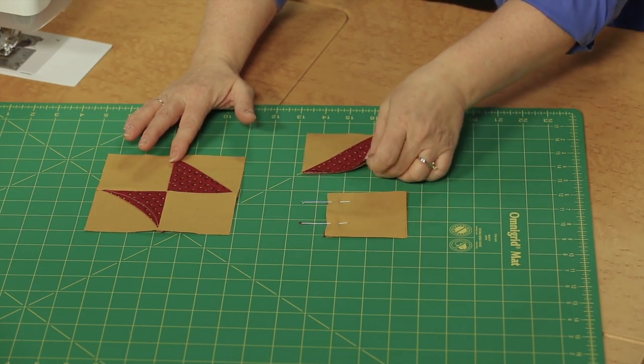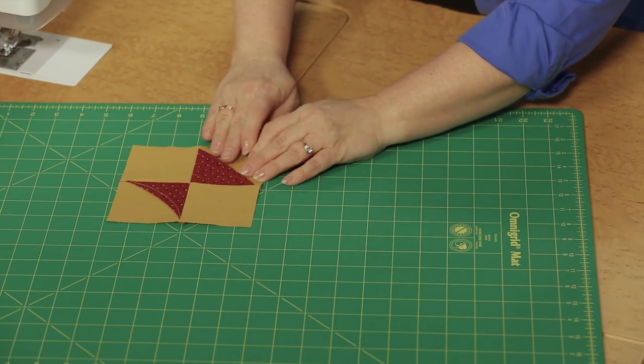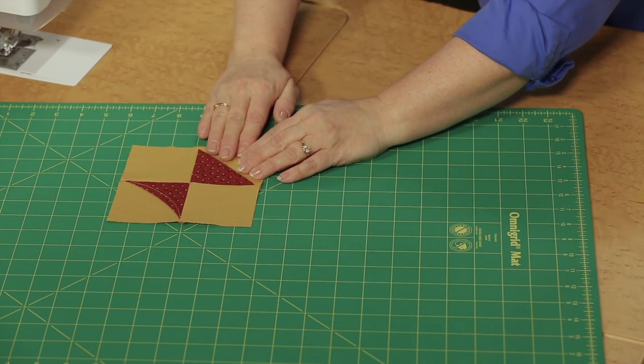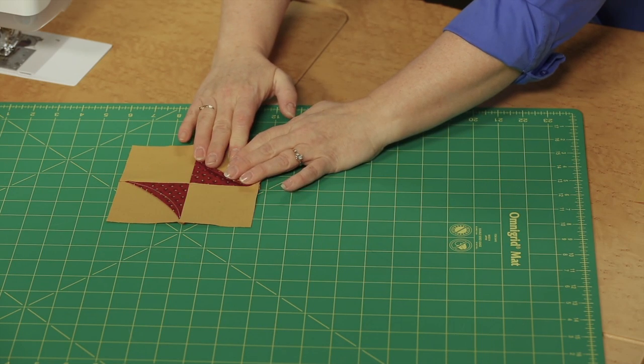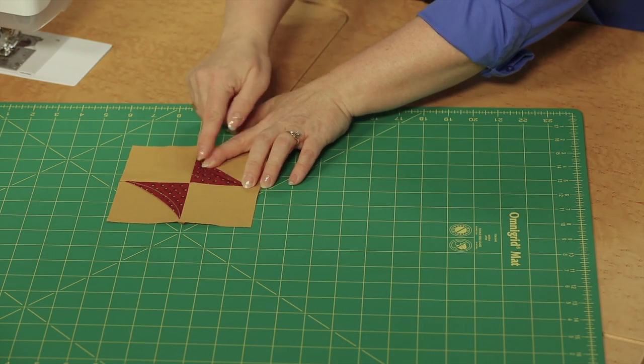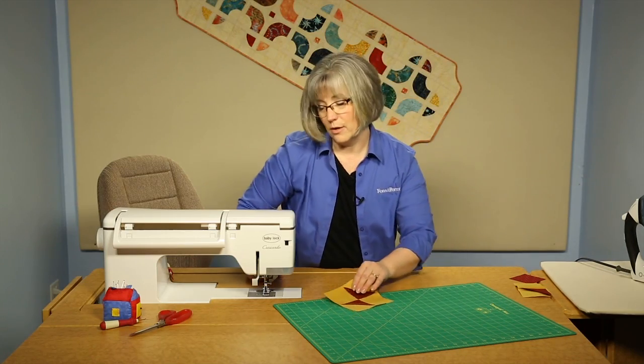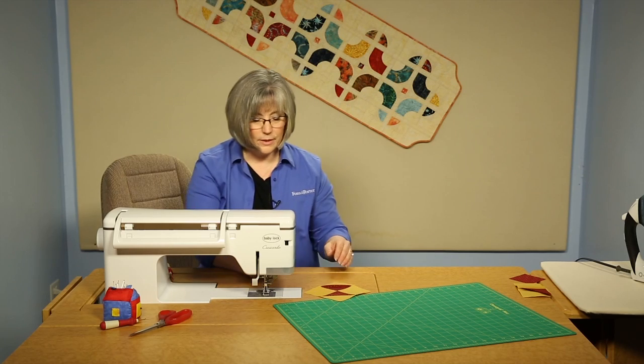It does get a little bit thick, but then what we're going to do is fold back, because that's a diagonal fold, which is the bias of the fabric, and it has a stretch kind of component to it on that bias, so that I can come in and stitch. And I'll take it to the sewing machine now and show you how to stitch that in place.